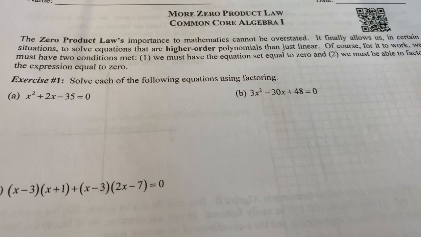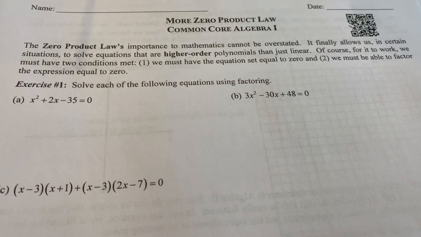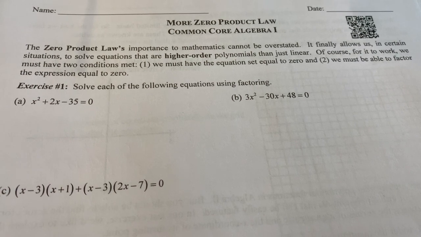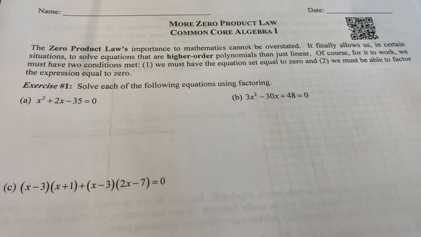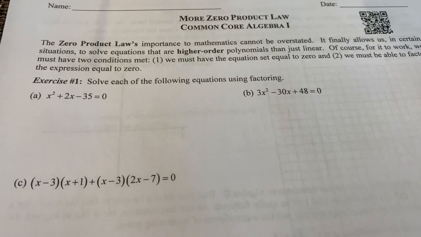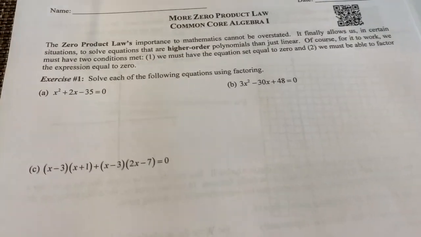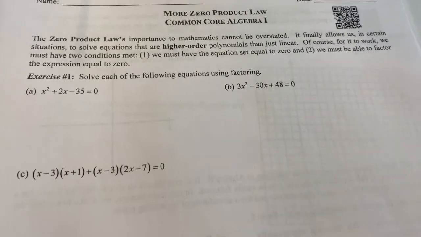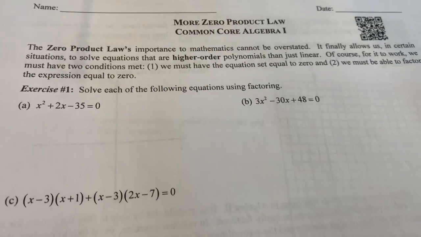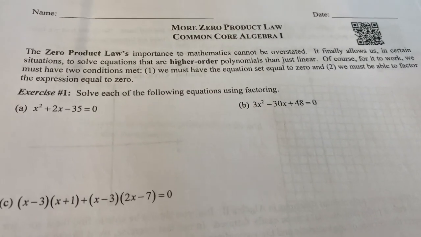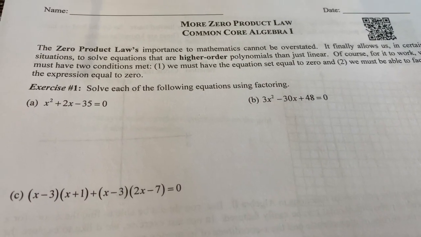So the zero product law's importance to mathematics cannot be overstated. It finally allows us in certain situations to solve equations that are higher order polynomials than just linear. Of course, for it to work, we have to have two conditions met. The first thing is that the equation has to be set equal to 0. So we can't use the zero product law to solve a quadratic equation unless the equation is set equal to 0. Okay? The second requirement or condition is that we have to be able to factor the expression equal to 0. So if we can't factor it, then it's not going to do us any good.